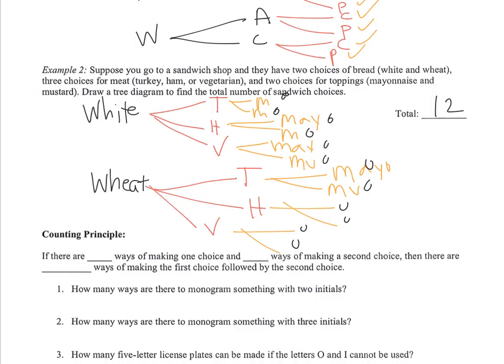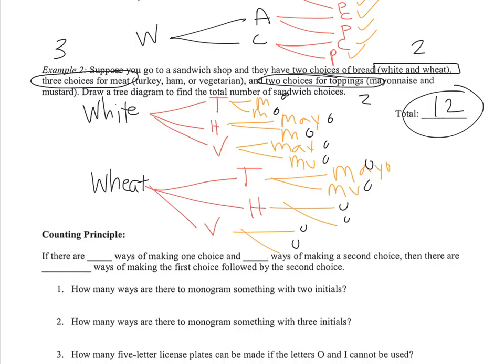If you notice in this example, to figure out the total options, you can take 2 choices for bread, 3 choices for meat, and 2 choices for toppings, and multiply 2 times 3 times 2 and get the total.